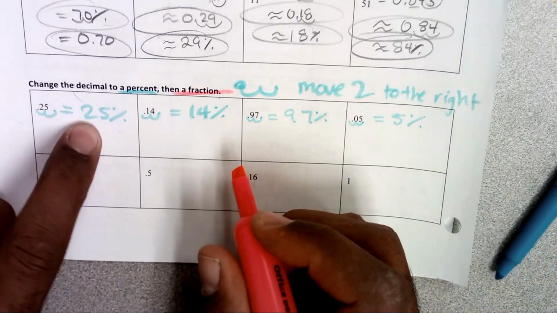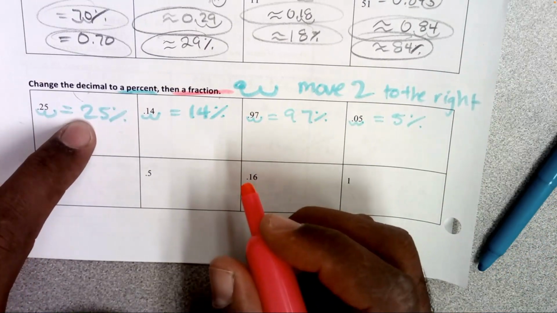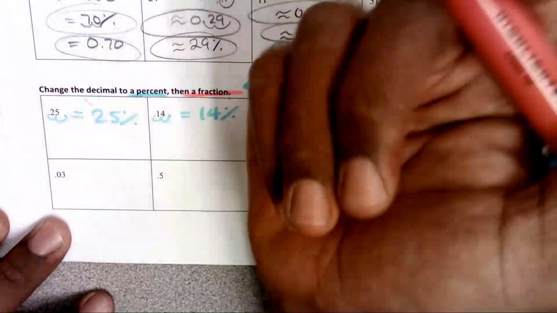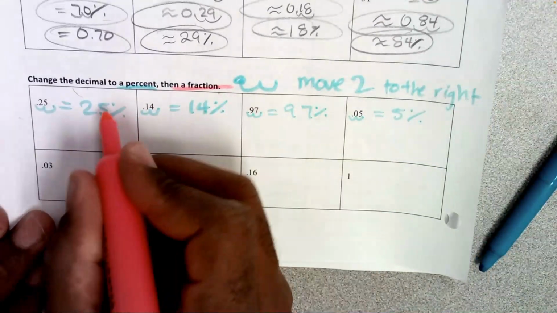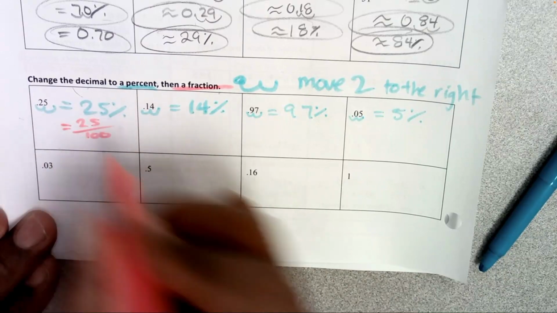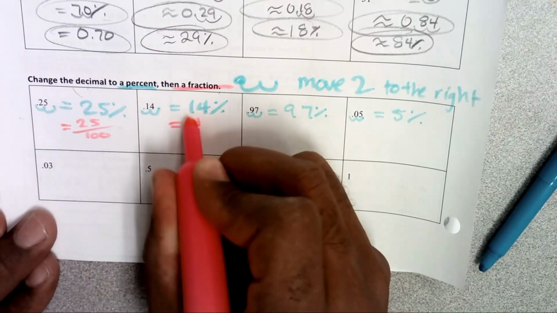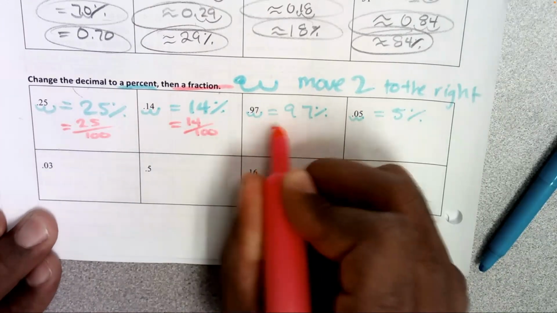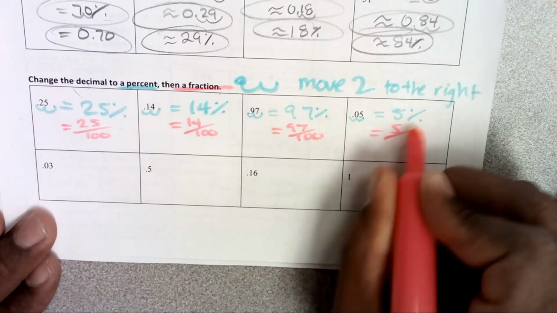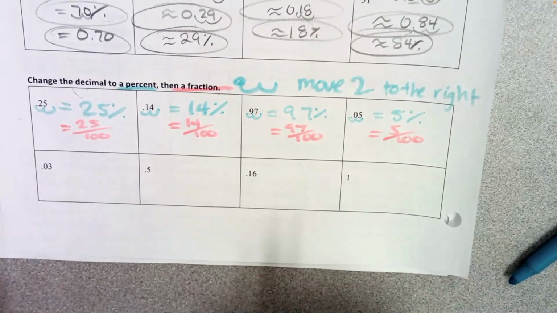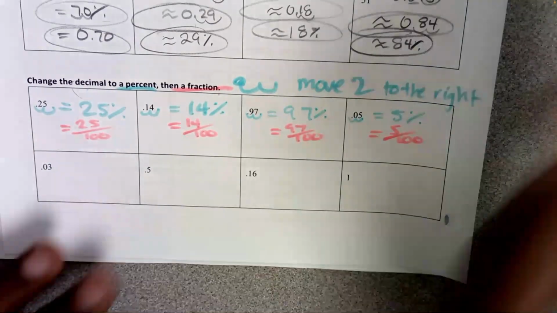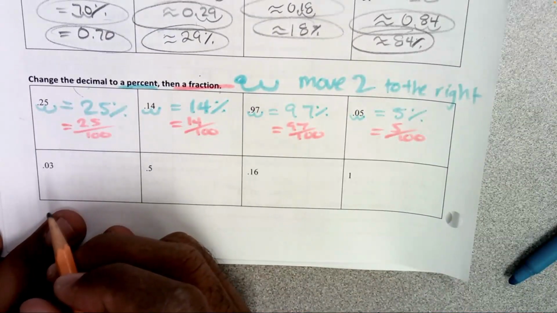Okay, so now remember that percents are out of 100. So if I'm going to convert this back to a fraction, then that means that this fraction is 25 out of 100. Same thing here, 14 out of 100, 97 out of 100, 5 out of 100. All right, and then there's one more step I want to do here.